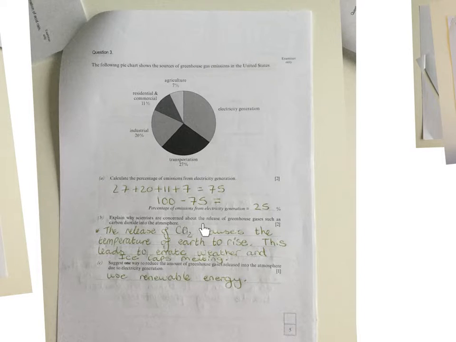Explain why scientists are concerned about the release of greenhouse gases such as carbon dioxide into the atmosphere. Release of CO2 causes the temperature of the Earth to rise. This leads to erratic weather and ice caps melting. Suggest one way to reduce the amount of greenhouse gases released into the atmosphere due to electricity generation. Okay, so you're just looking at electricity. So saying things like use the bus, that wouldn't count because that would be to do with transport. This is just electrical generation, and the easiest way to change that is to use renewable energy.